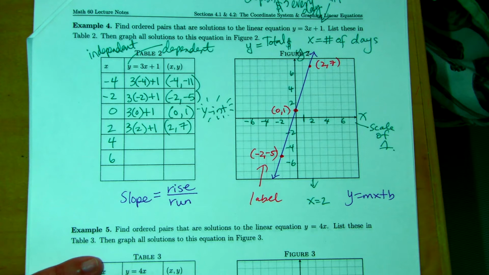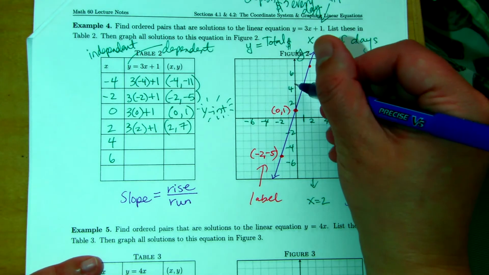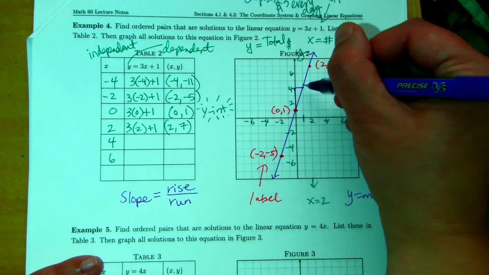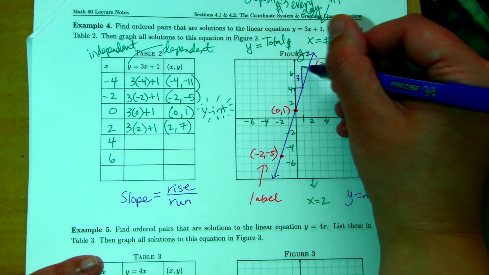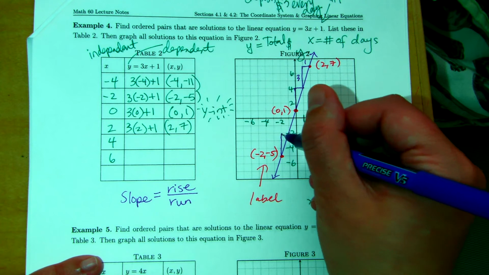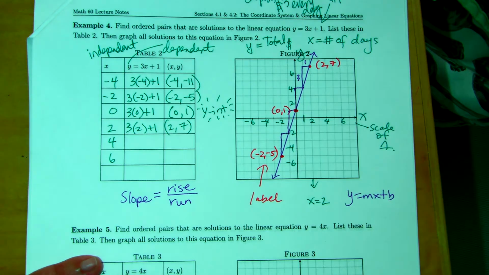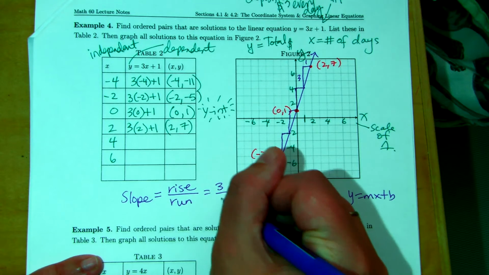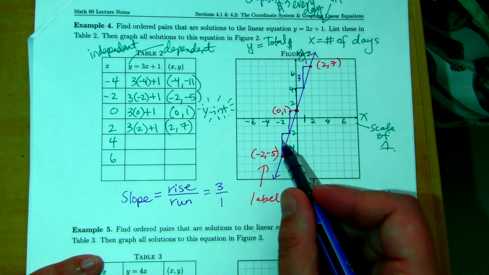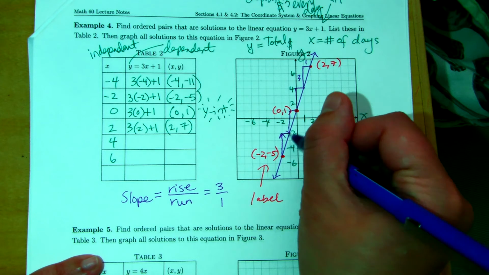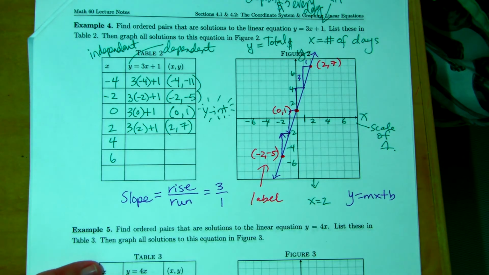How much I go up, 1, 2, 3 over 1. I go up 3 over 1. Here, up 3 over 1, up 3 over 1. It's like stairs. So 3 over 1 means from every single point on the graph, we're rising 3, we're running 1. And that's going to come up later. We're going to get to slope.